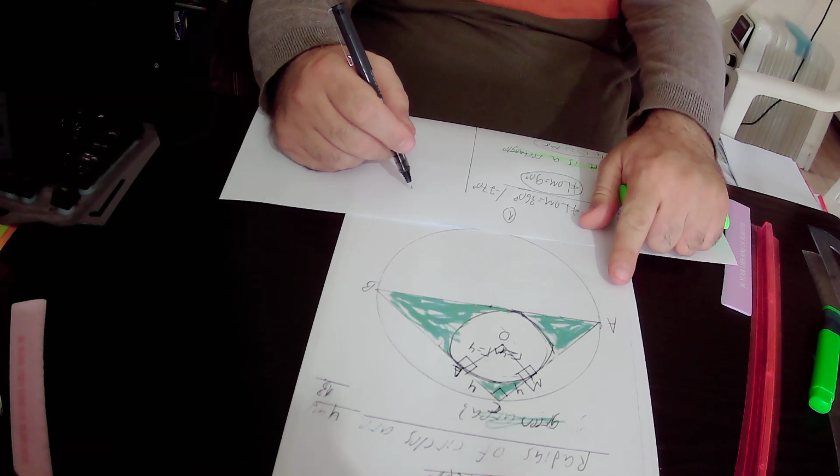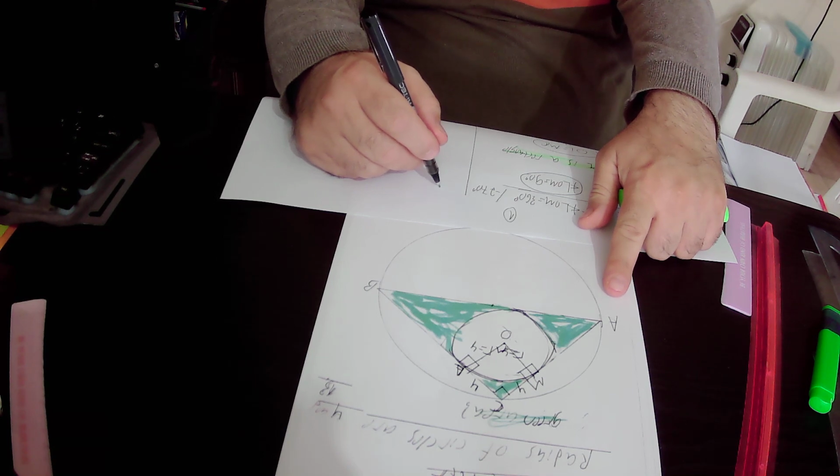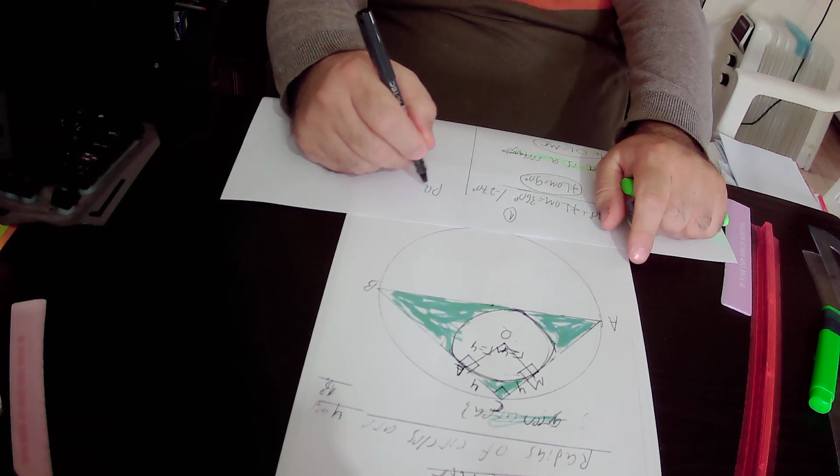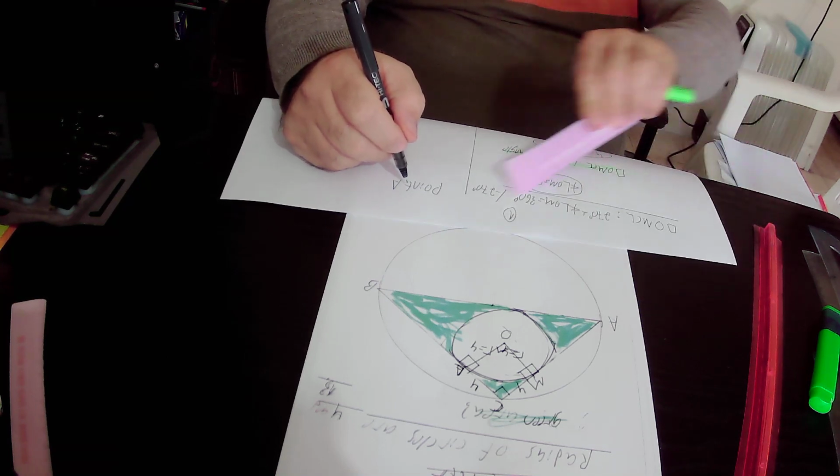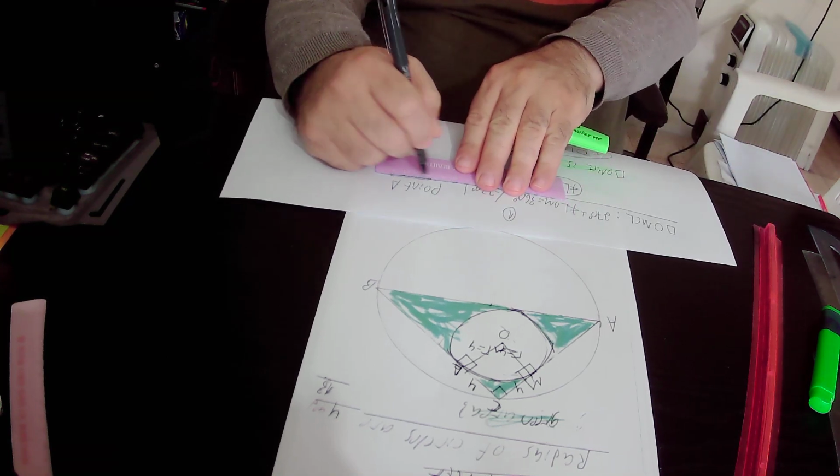So here we'll focus on the common external point, point A. From this point A, we have 2 tangents to this circle.